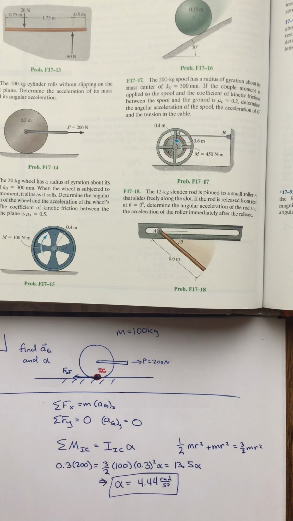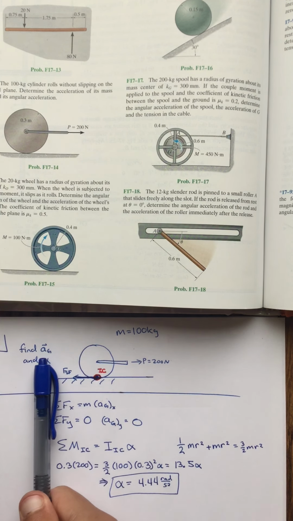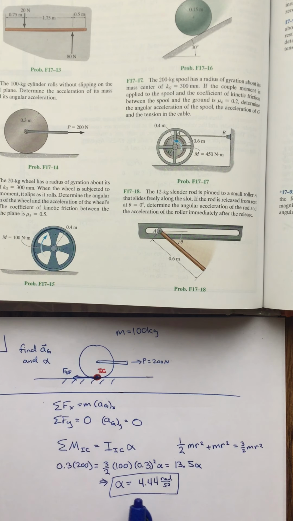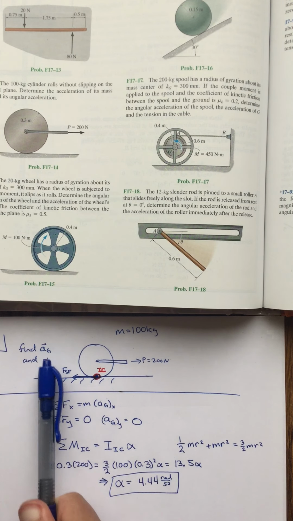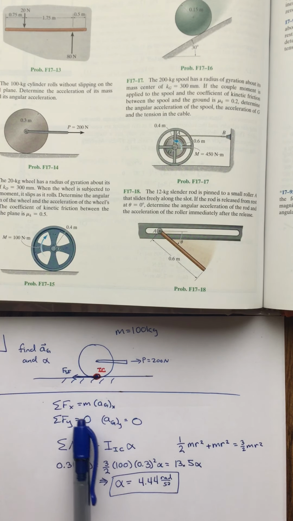Now, I guess that doesn't really help me to use this equation here because I still don't know the force of friction. So if I'm looking for the acceleration of the mass center, I'm going to have to find that using what I have here. Once I find the acceleration of the mass center, if I want to go back and find the force of friction, I could do that using the equation that we have here.